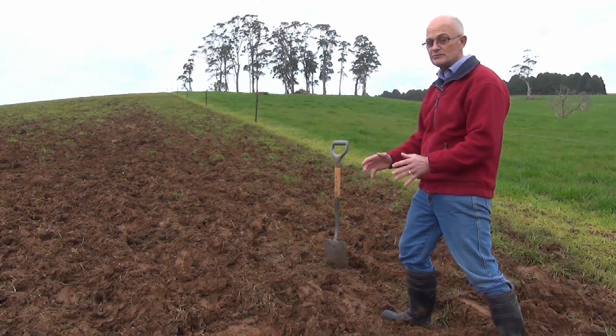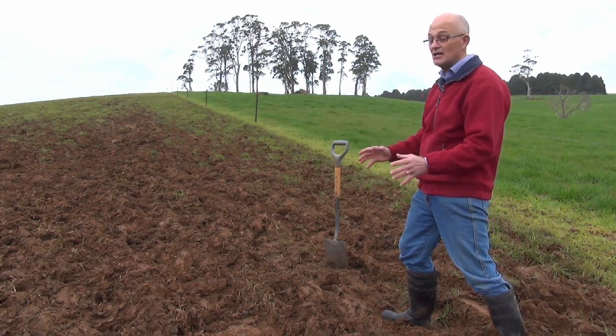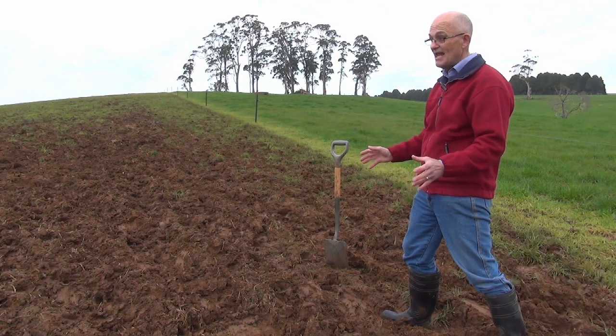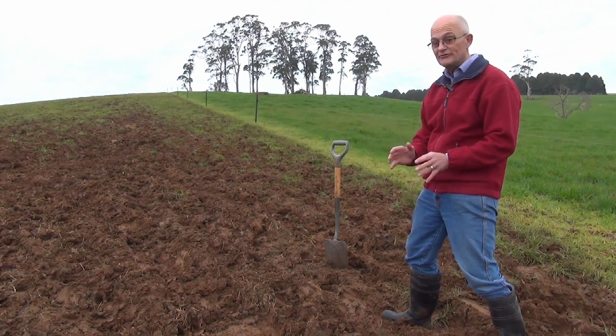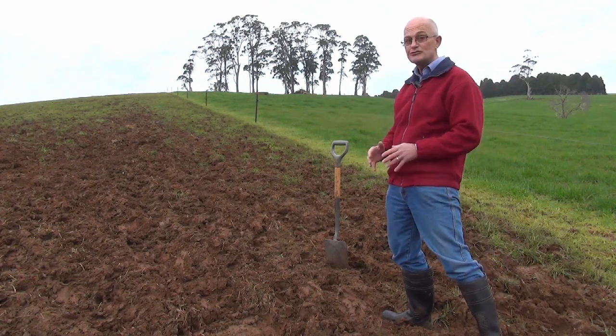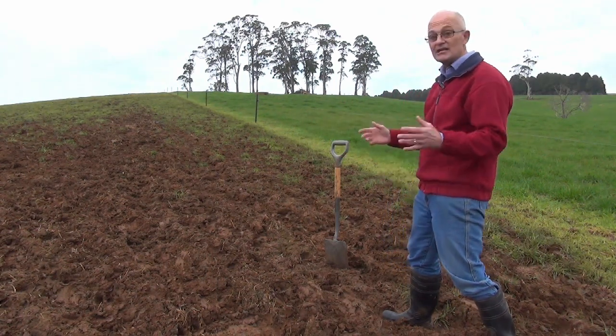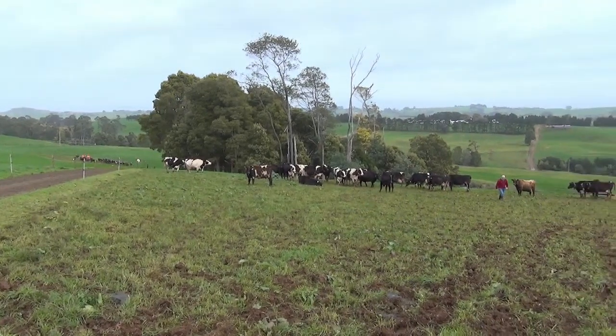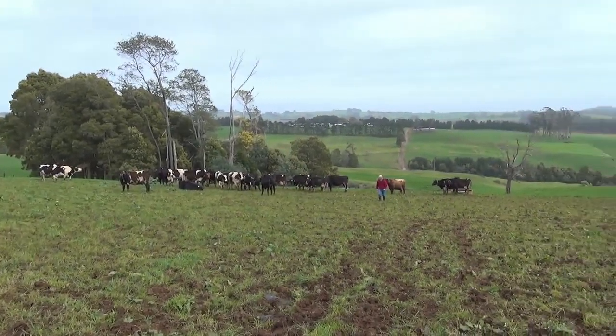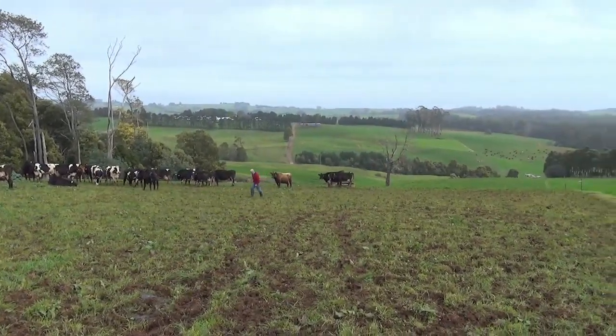So we've looked at nutrient distribution in detail over a whole number of paddocks, and what we found is that as you move from the gateway into the paddock, nutrient distribution drops. And we found that in this part of the paddock it can be 5 to 10 times the optimum value for growing good grass pastures.